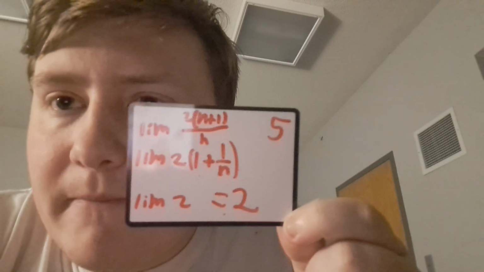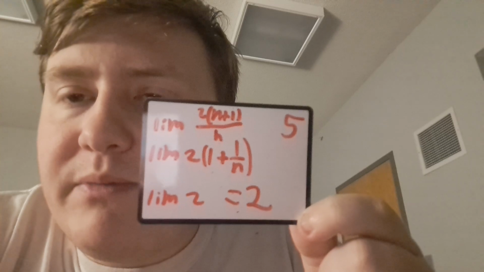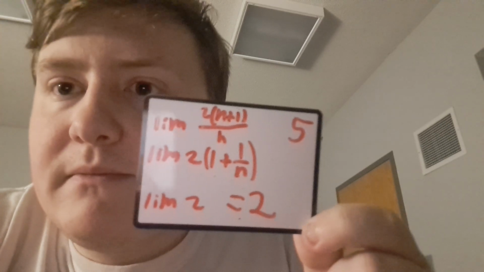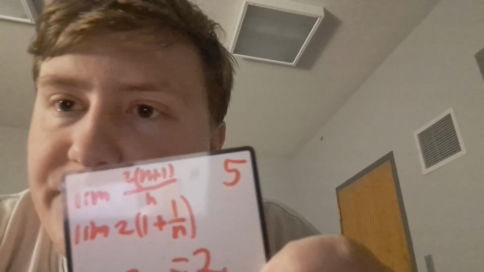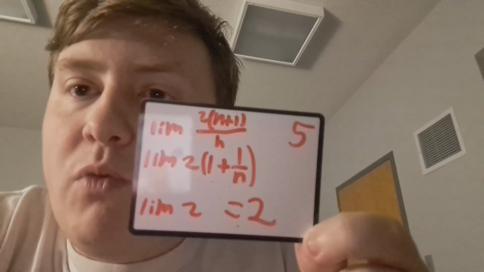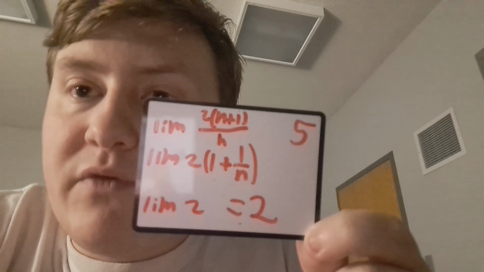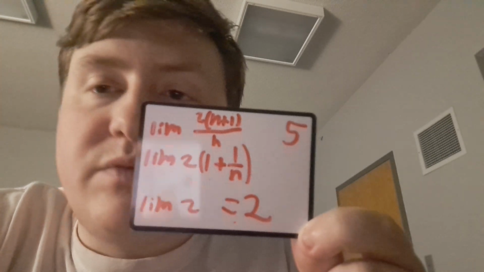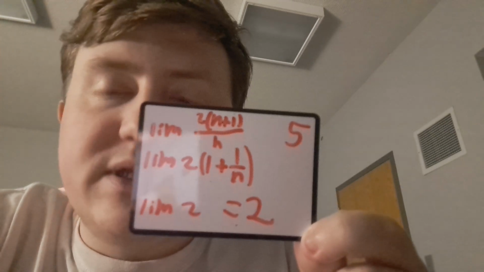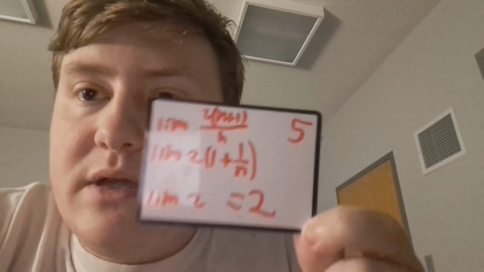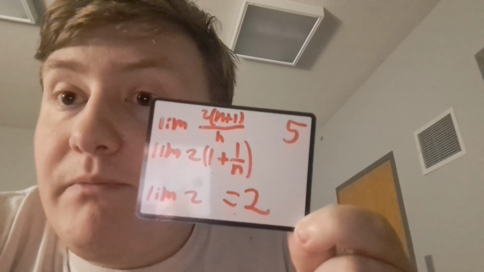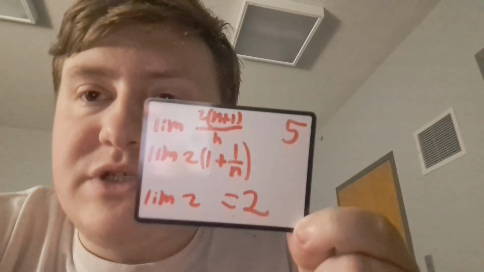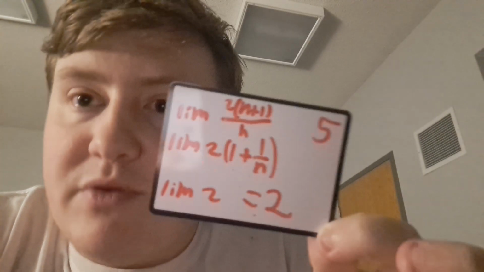From there, you can cancel out a couple terms, and it simplifies down just a little bit more to 2 times n plus 1 over n. Then move further down to 1 plus 1 over n, because n over n is 1, and 1 over n is what you're left with. 2 times that, you can take the 2 out. Okay, limit of this now. Its limit as n approaches infinity.